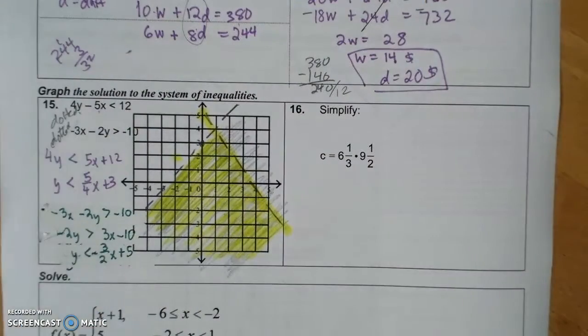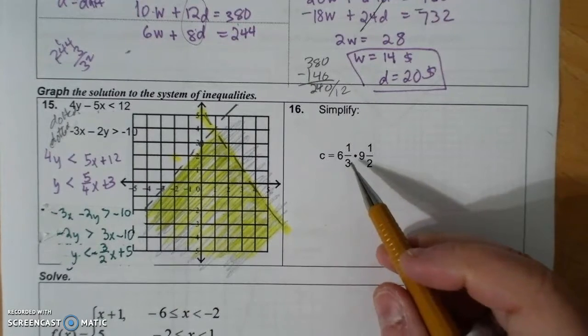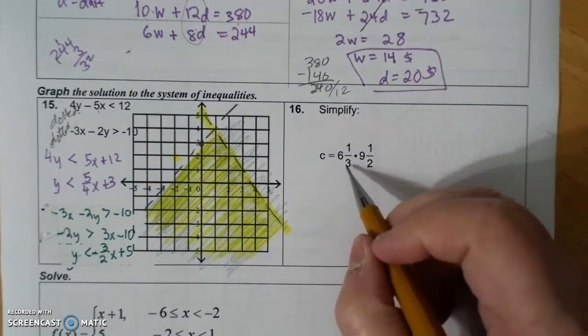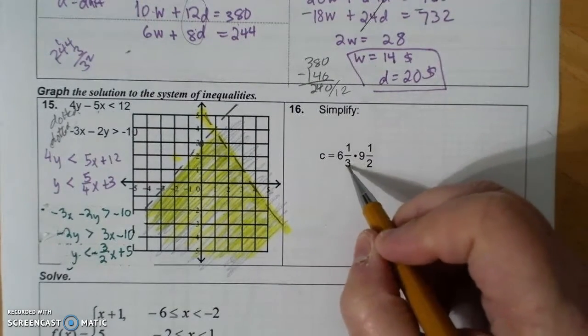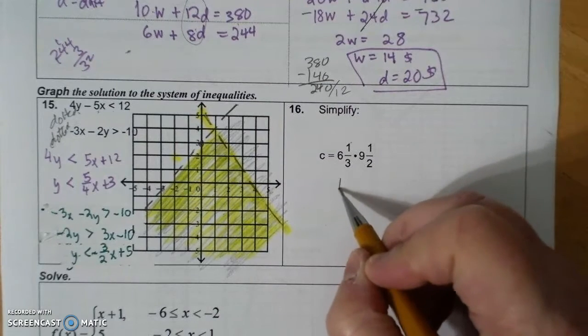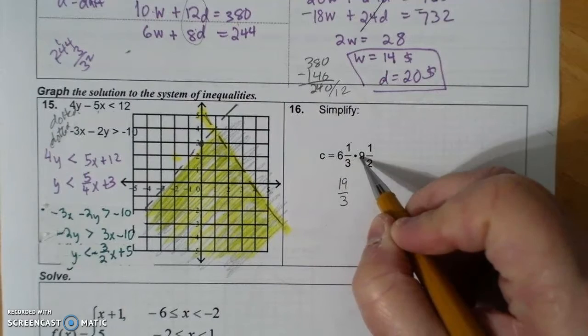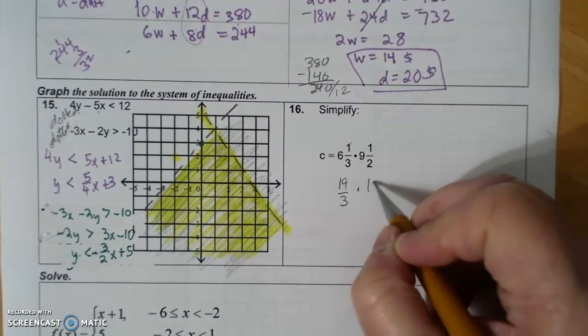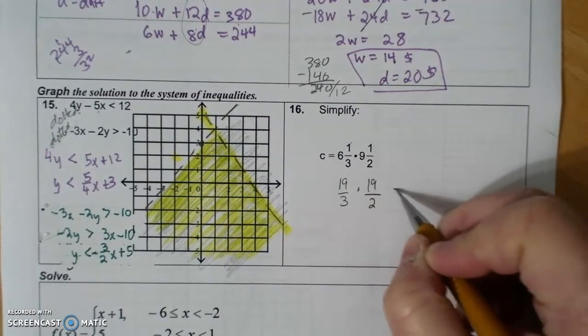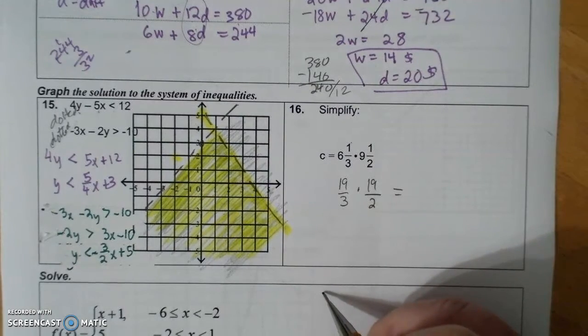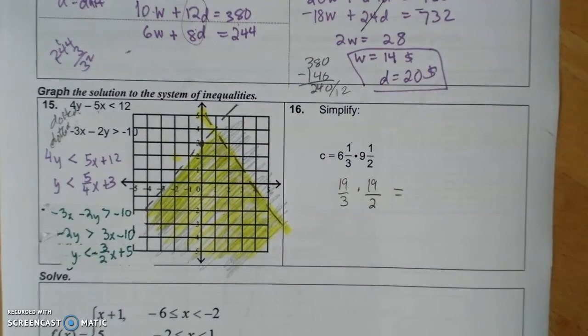Yes, you're going to run into some of these where you're going to have to multiply, so we're going to go ahead and do it. Improper fraction first. 3 times 6 plus 1 is 19 over 3. 2 times 9 is 18 plus 1 is 19 over 2. 19 squared is something that ends in a 1.